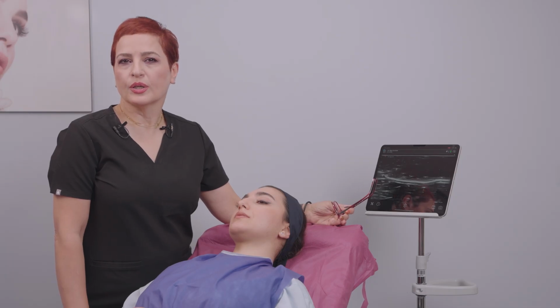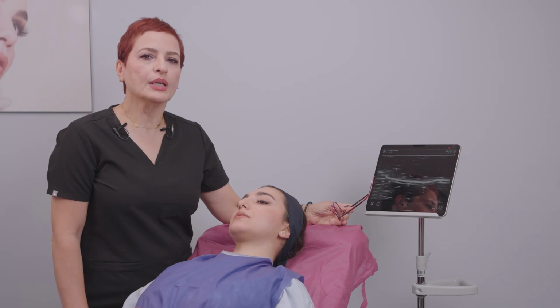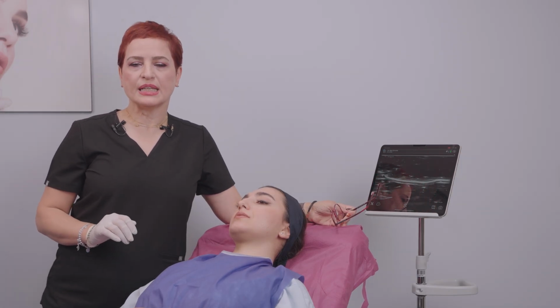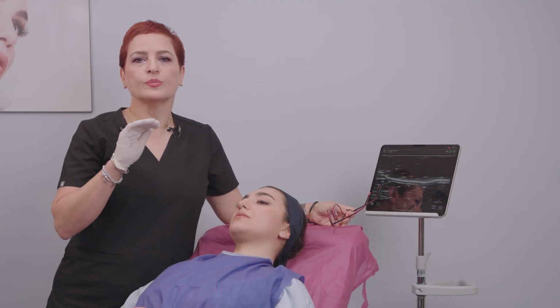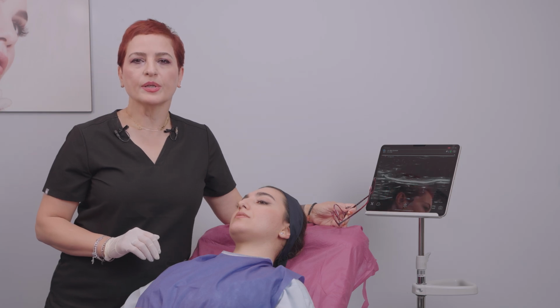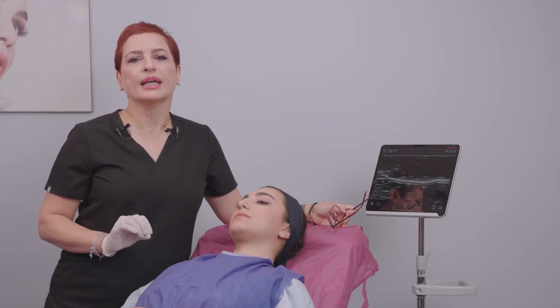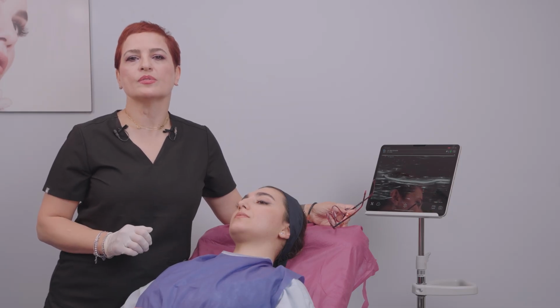Before we start this scan, I'm just giving a brief review of the anatomy of the skin and subcutaneous area. As we know, the outermost layer is the epidermis, then below that we have the upper dermis, then the lower dermis or reticular dermis, and then below the skin is subcutaneous fat.